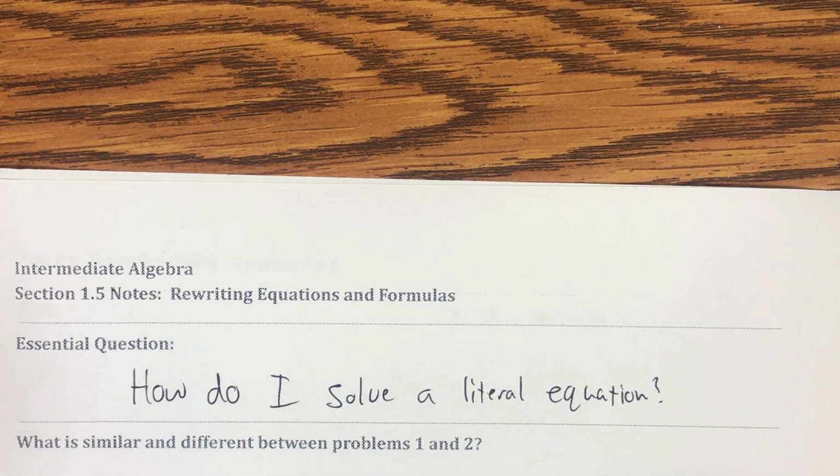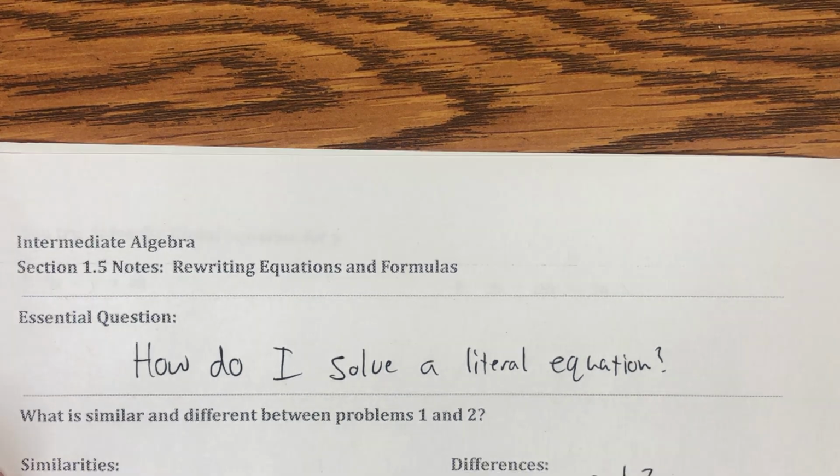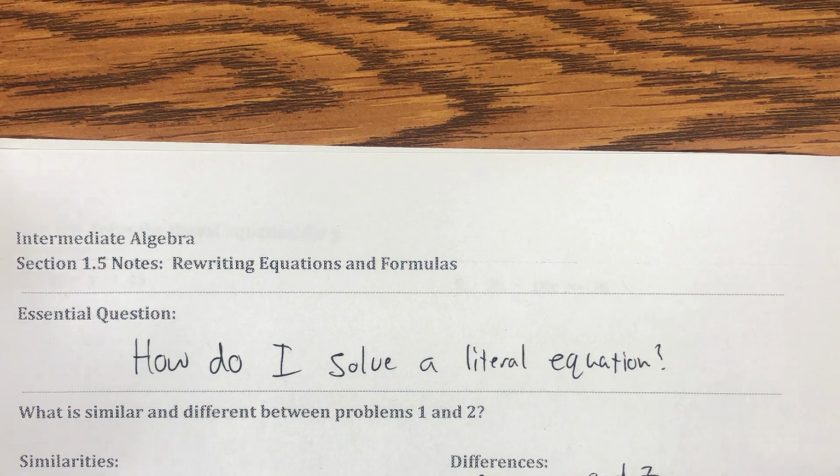So what I want you to do is take a look at numbers 1 and 2, and right above it, it says similarities and differences. Take a little bit of time right now, push pause, and come up with some similarities and differences. I will let you press pause and see what you come up with.